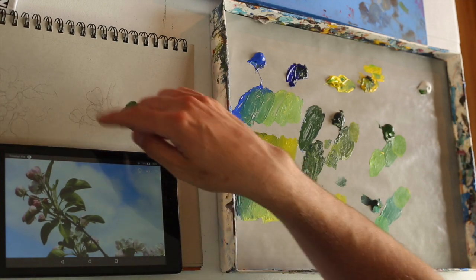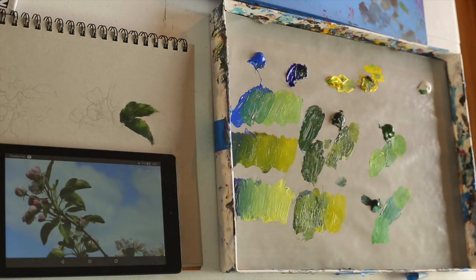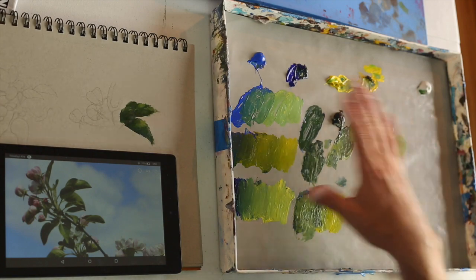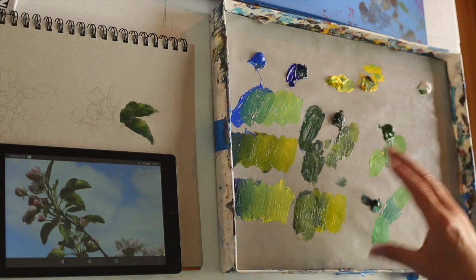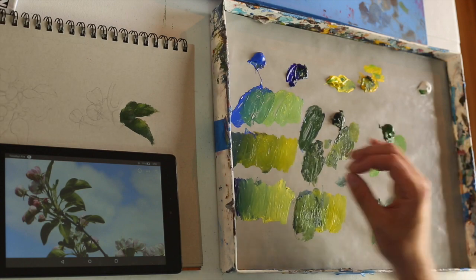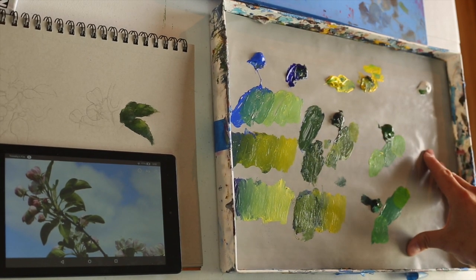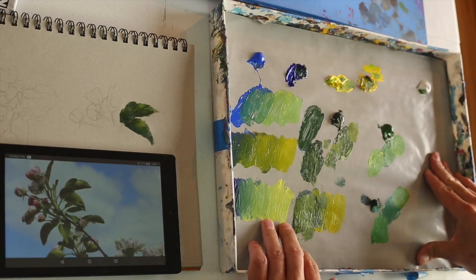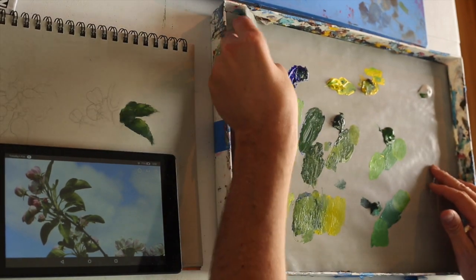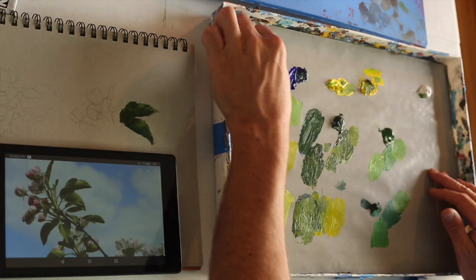So what I want to do now is determine the color of the blossoms. So what you can do is save this green palette sheet. If you did it on paper, you can save the paper and just write down what your color mixtures were. But I'm just going to save this sheet for future reference. And I'll go to a new sheet for my blossom colors.